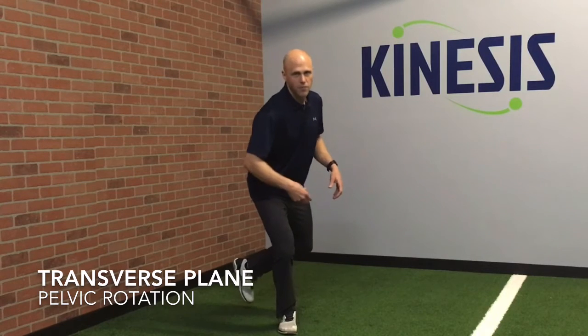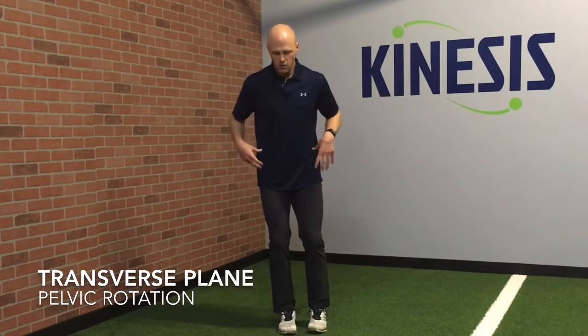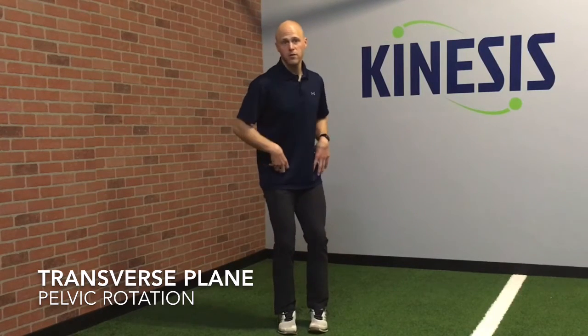This is not an optimal position to help engage my glutes and stabilize my pelvis. So pay attention to the way your pelvis is rotating as you drop into that squat. In the transverse plane, you also want to assess hip and thoracic rotation.